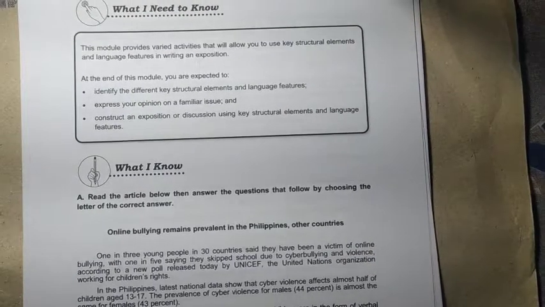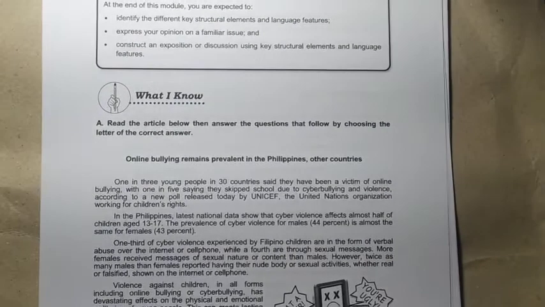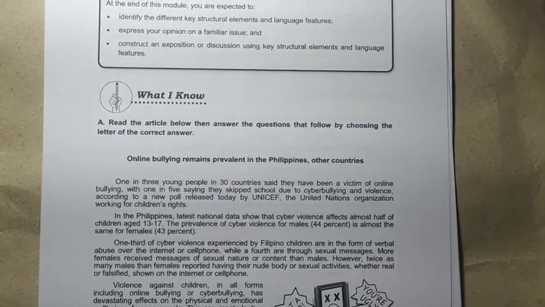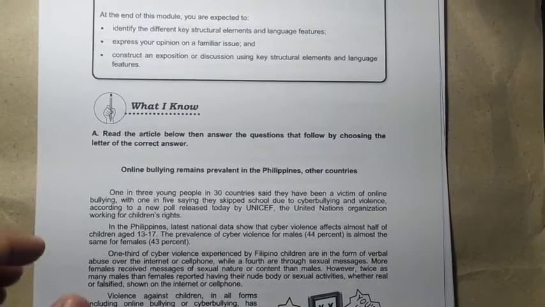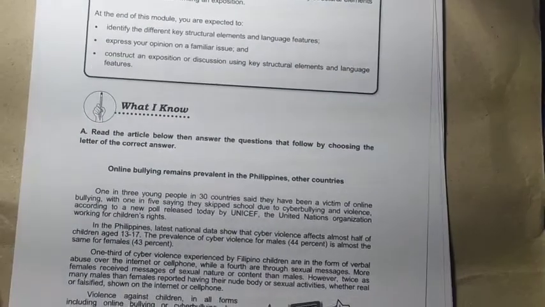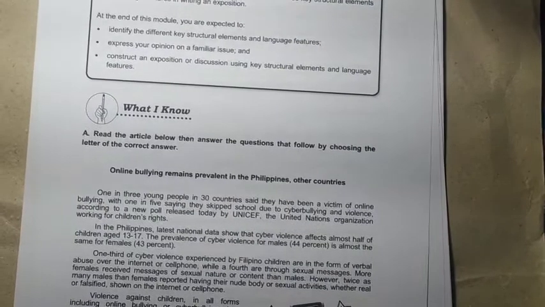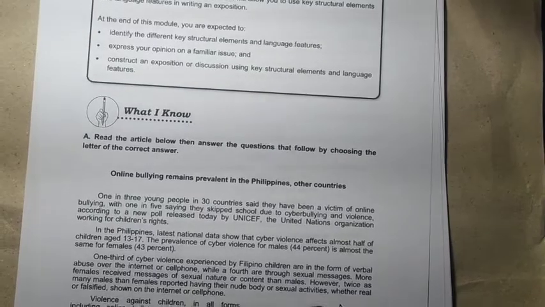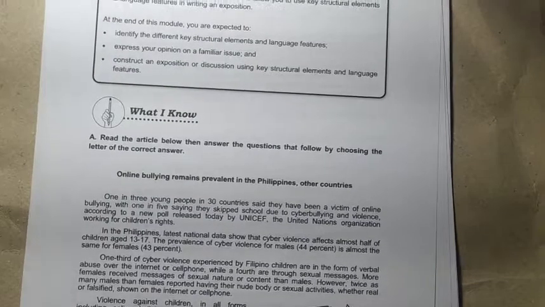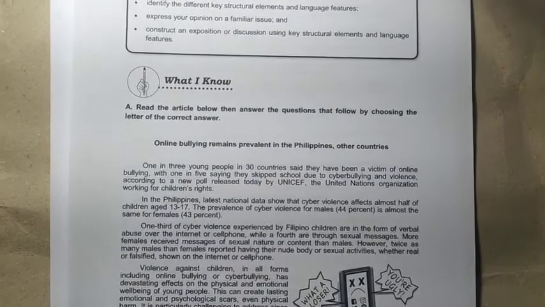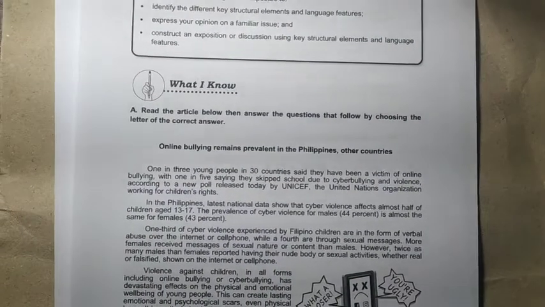So in the What I Know part, we have here an article. So you will read it. After reading it, you will answer the following questions and you will just choose the letter of the correct answer. So the title of the article is Online Bullying Remains Prevalent in the Philippines and Other Countries. So you can predict what it is all about and what the message is from the title itself.